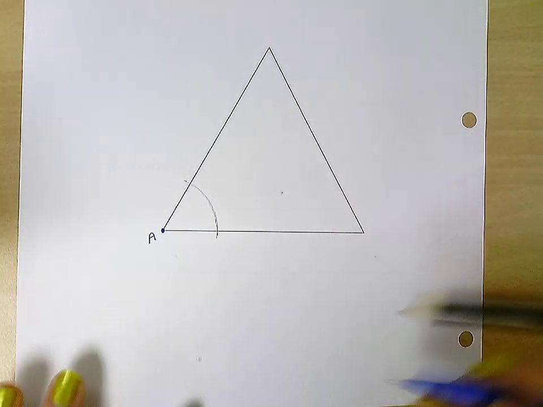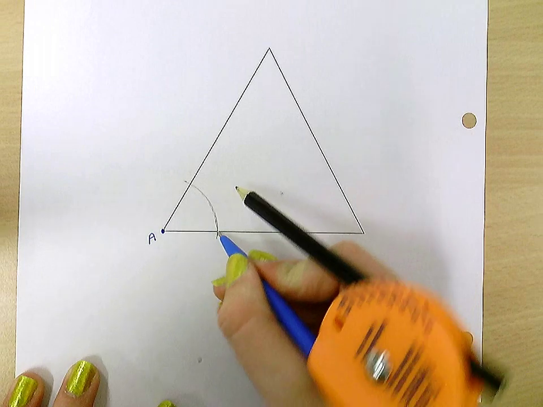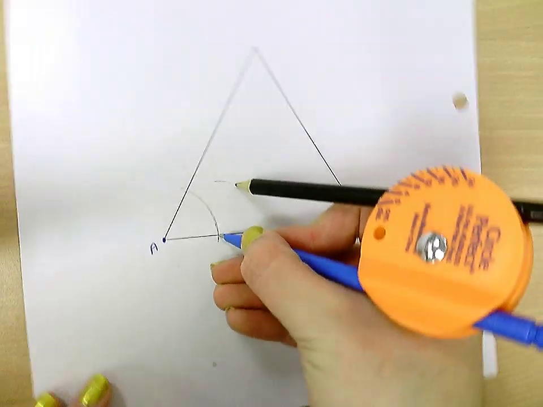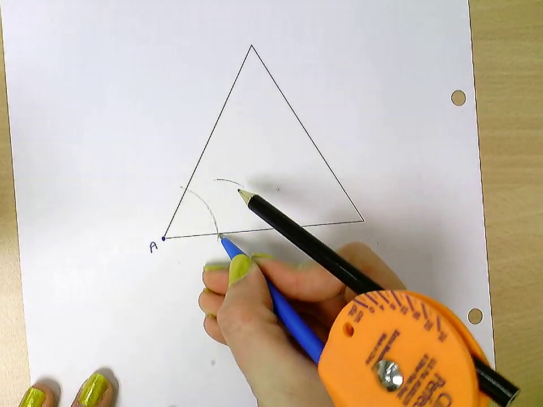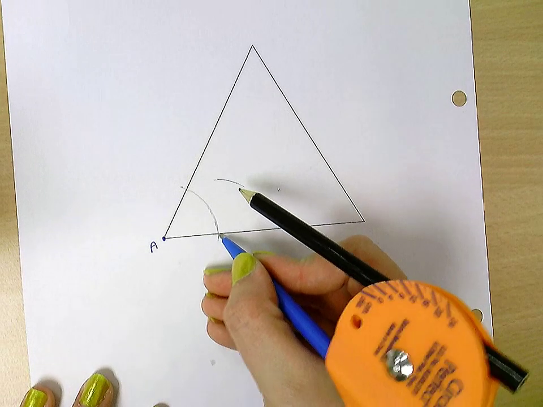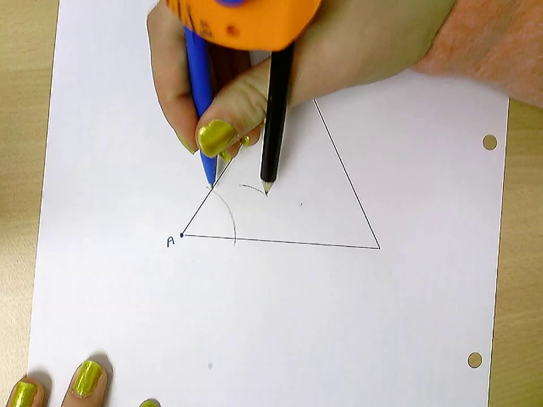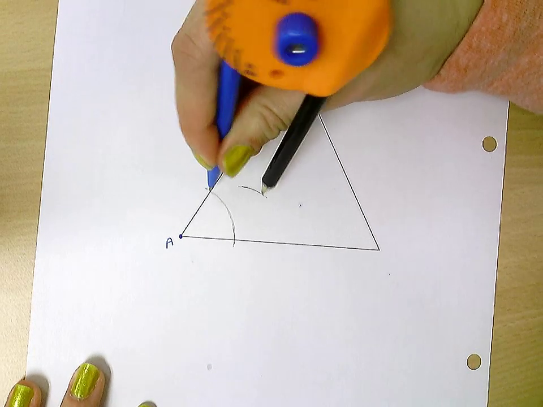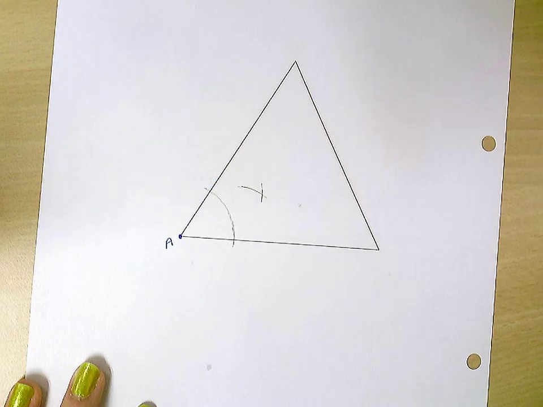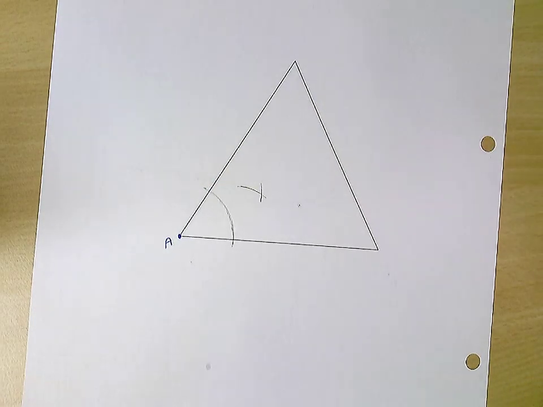Okay, find those intersection points. Make your next dashes inside the triangle from that intersection point. Inside the triangle. Okay, and then move to the second intersection point. Make your next dash inside the triangle. Now before you move to the next angle, you need to connect that with your straight edge.